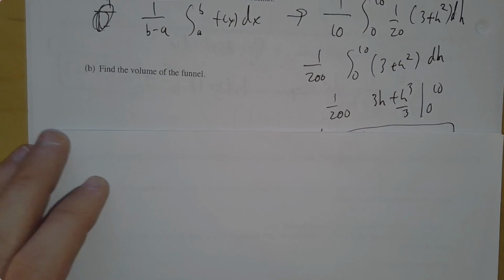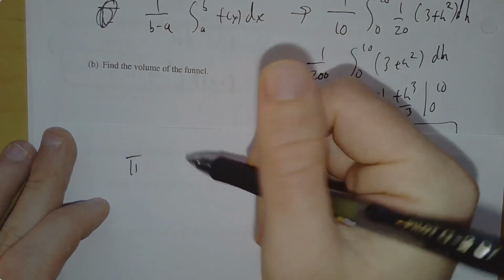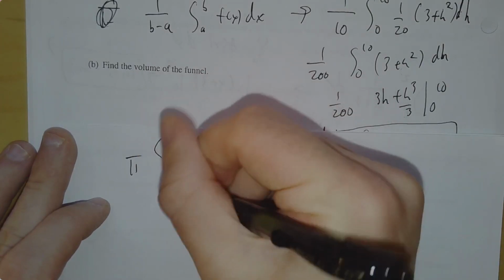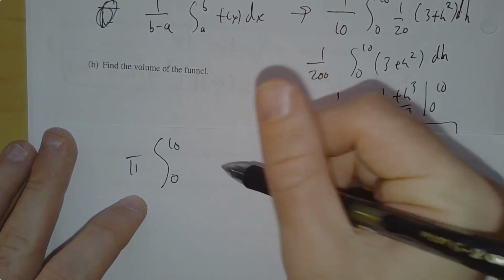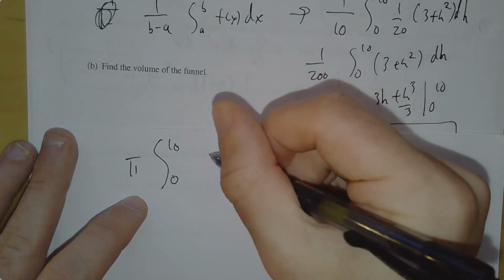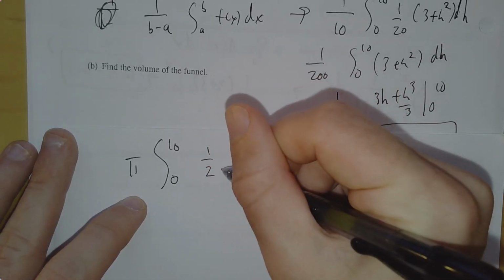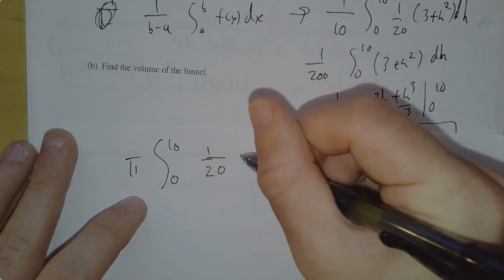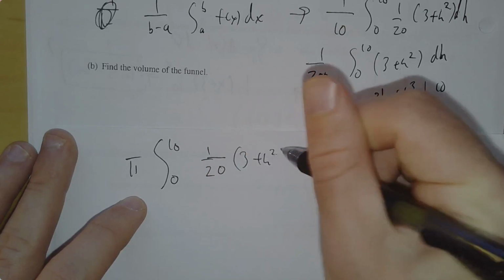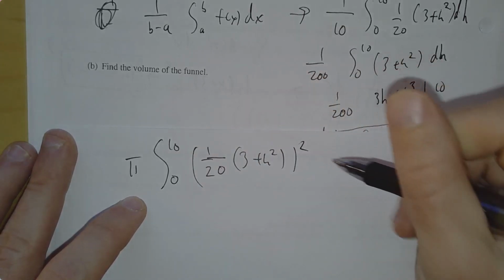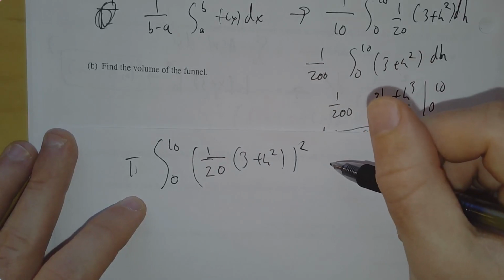Volume of the funnel, it's going to be pi. Makes sense because it's radius squared anyway, so pi from 0 to 10, radius squared, which is going to be 1 over 20, 3 plus h squared, all that squared, dh.